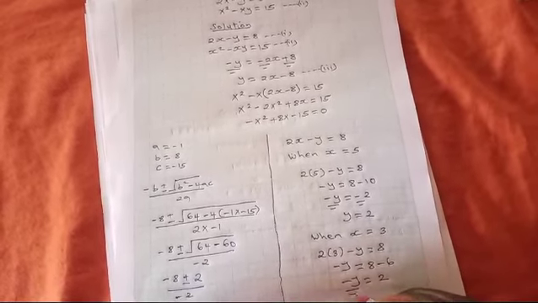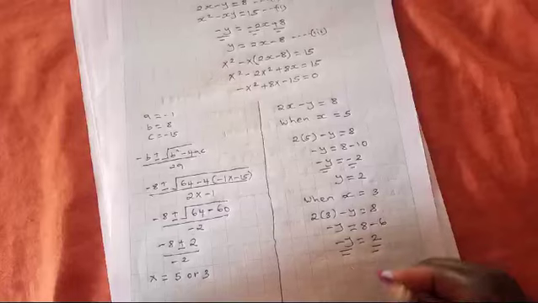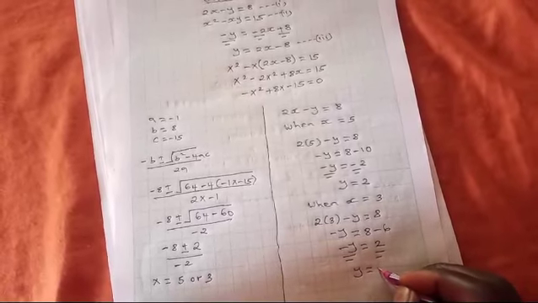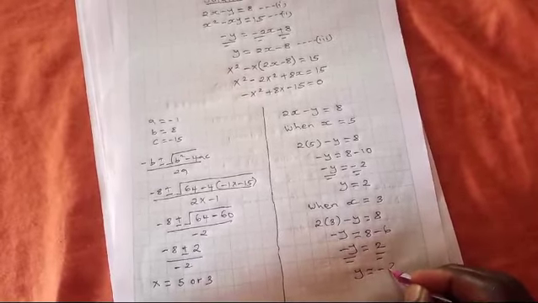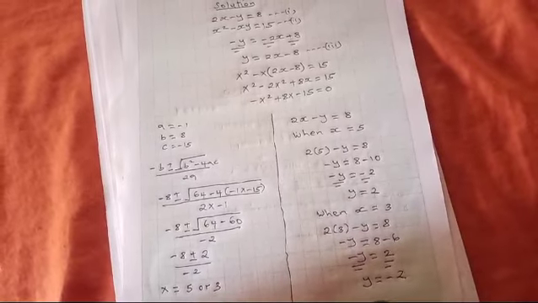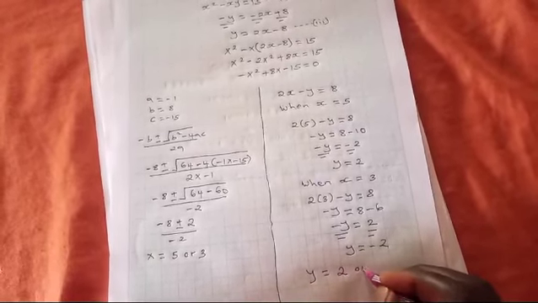We divide by a negative. So y is equals to negative 2. So the two values for y, we say y is equals to 2 or negative 2.